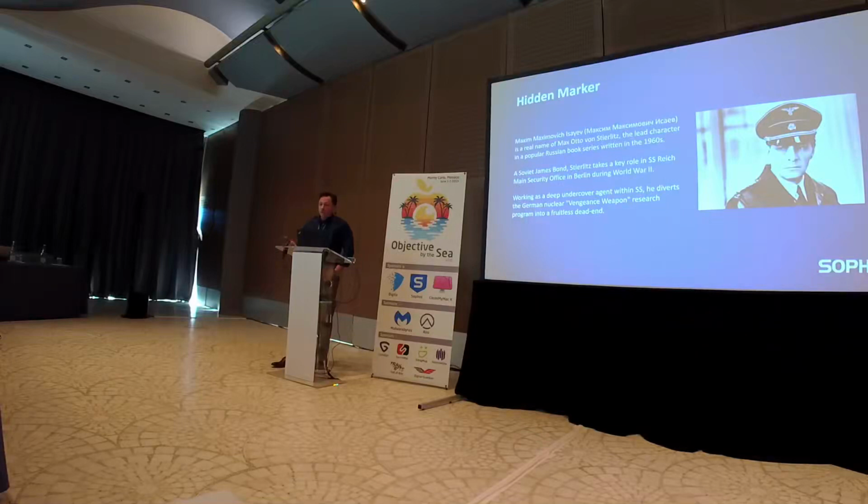It's a fictional person. He's a lead character from a book written by Julian Semyonov. He never existed in reality. But by the book, he worked as a deep undercover agent within the SS. He diverted the German nuclear vengeance weapon research program into a fruitless dead end. And, well, it's a hidden marker. Why are they using it? I don't know.